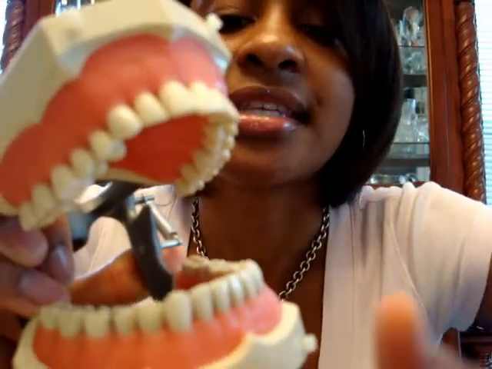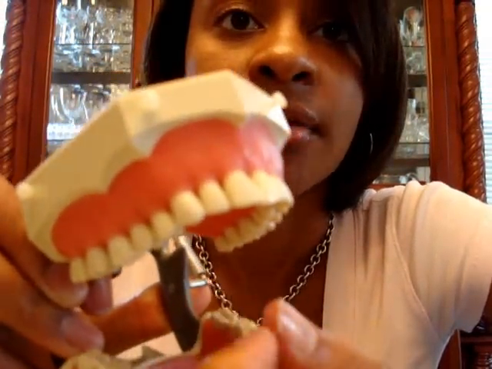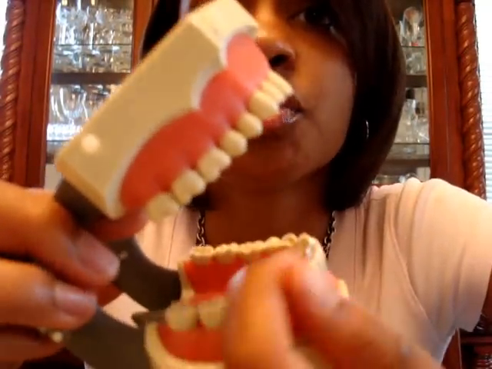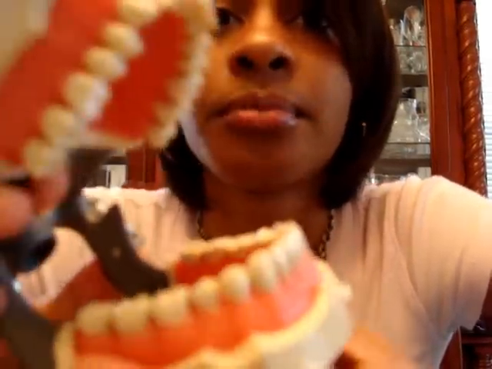The front teeth, the incisors, canine to canine, are good for biting into and for shearing. The posterior chewing surfaces are for chewing, grinding down, breaking down the food. Another word for a cavity is caries.